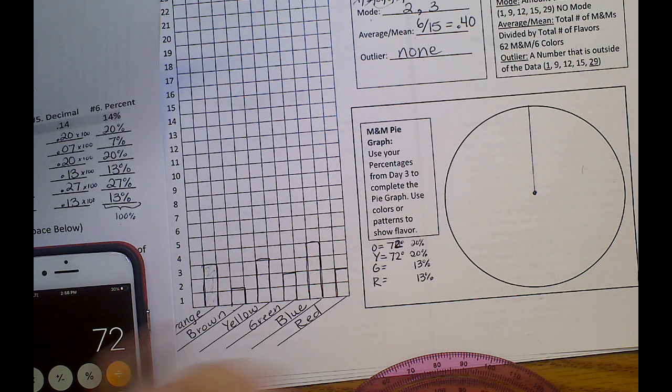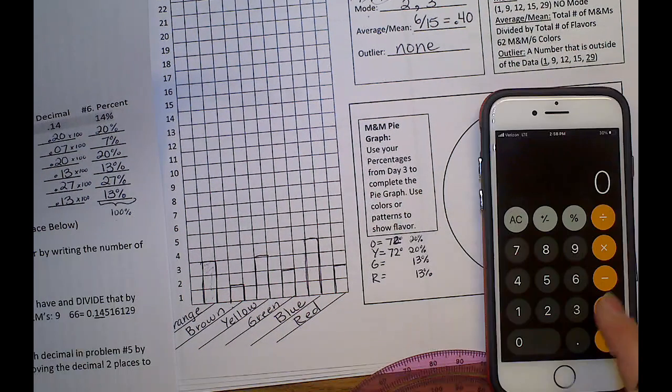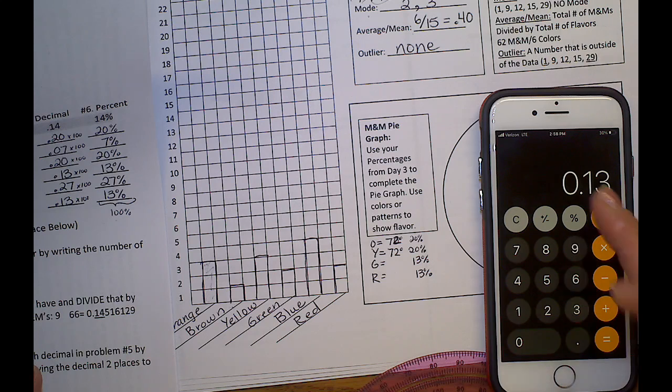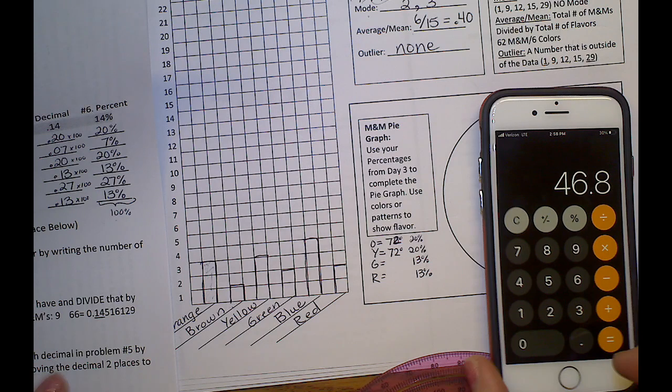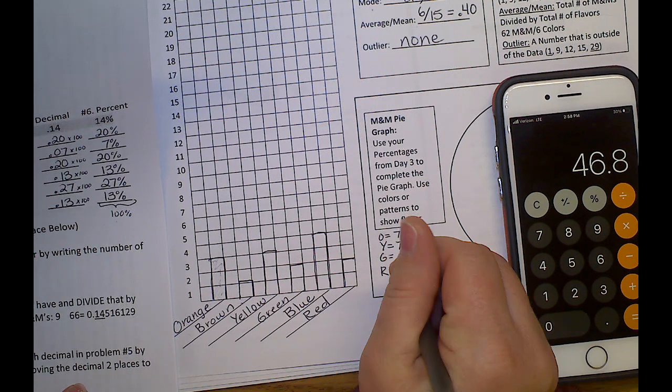So I'm going to take my, how many degrees are in a circle? The whole thing is 360. So I'm going to take 360 times 0.13. That's the decimal form of that percentage. And that's going to get me to 46.8. And I'm going to round up to 47. So 47 degrees.